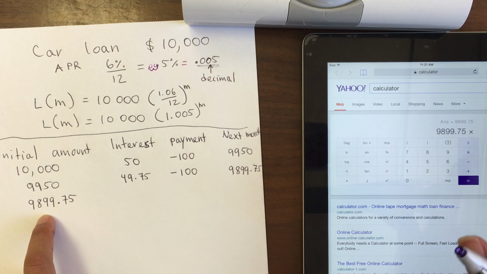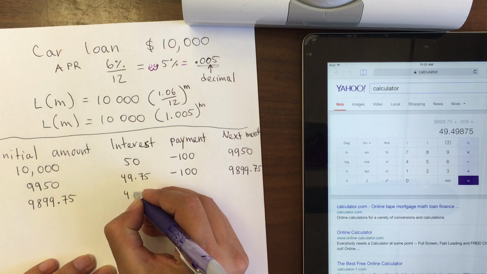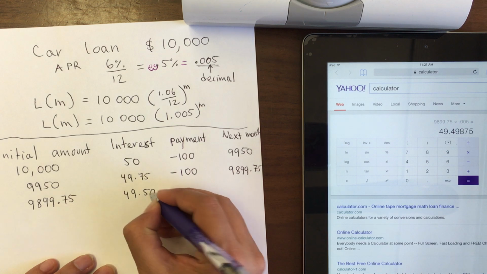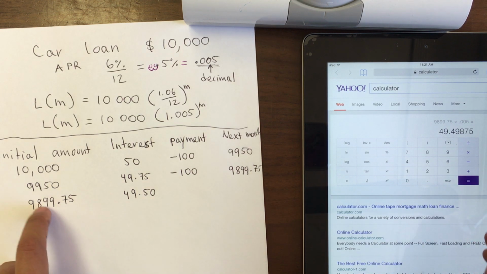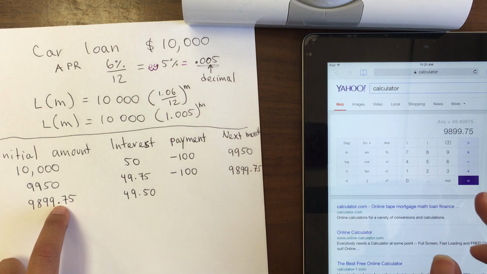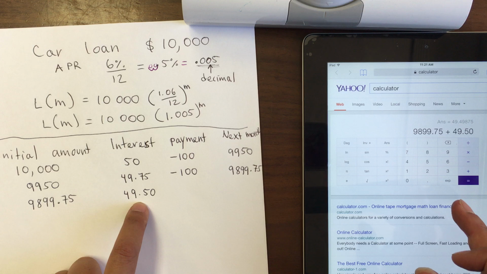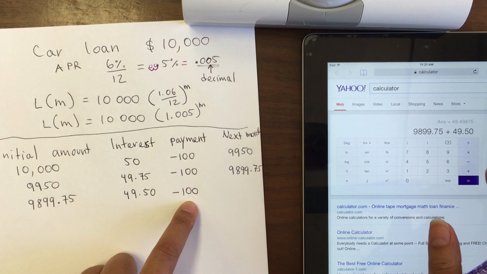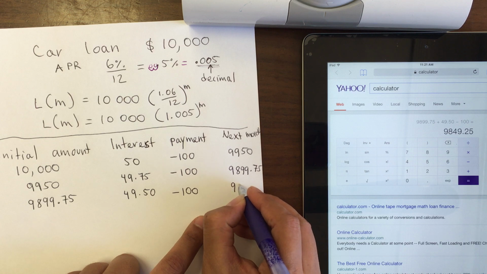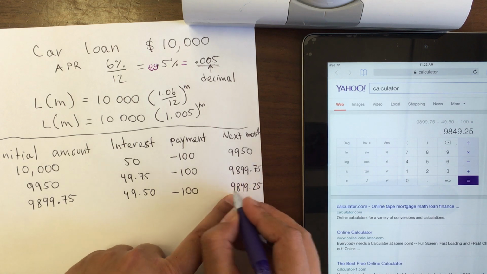And again, I multiply that times the 0.005 equals, again, it's $49, but now I'm going to round up. Remember that businesses always round up to 50 cents. So I'm going to add the $9,899.75 plus $49.50 minus the payment for that 1 month. And so you end up for next month with $9,849.25.